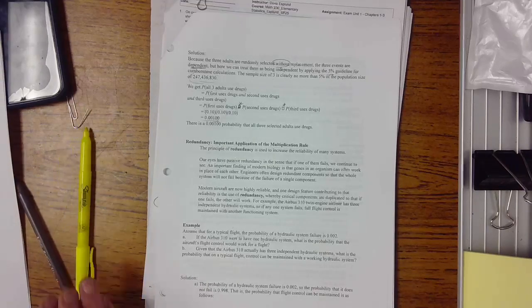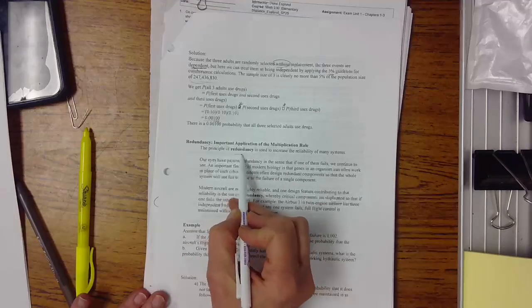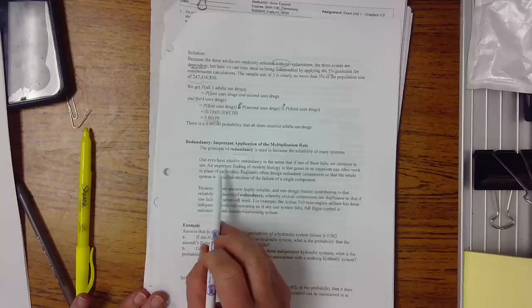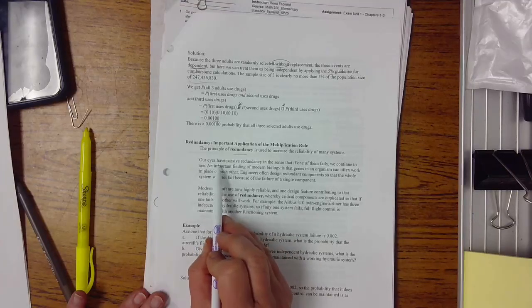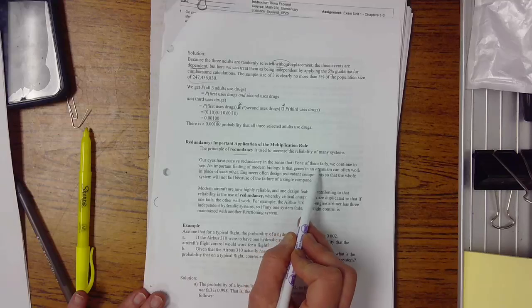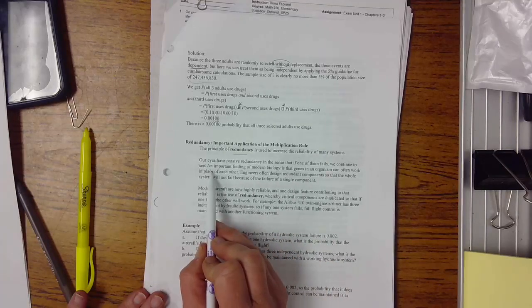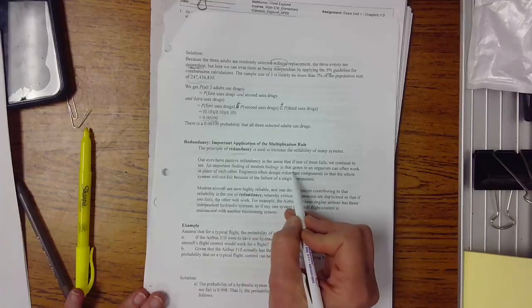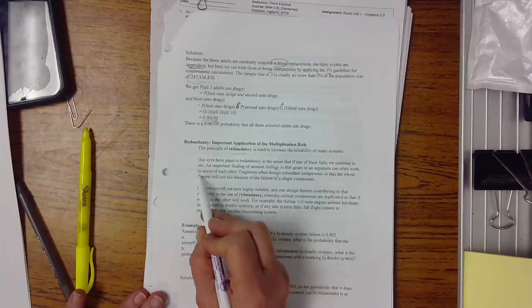Now, the principle of redundancy is used to increase the reliability of many systems. Our eyes have passive redundancy in the sense that if one of them fails, we continue to see. An important finding in modern biology is that the genes of an organism can often work in place of each other.